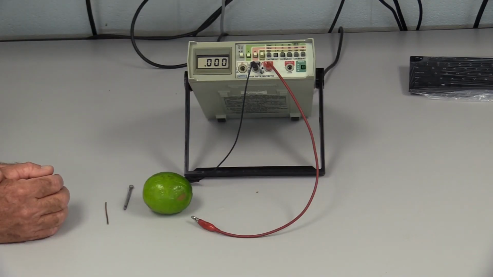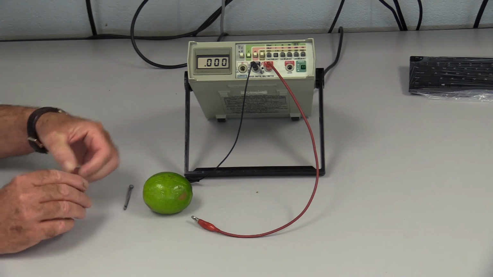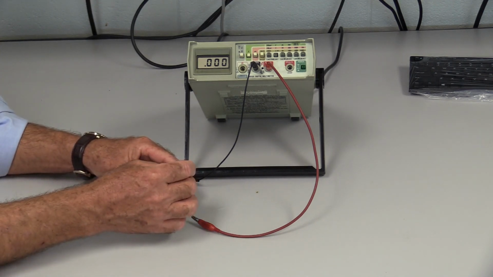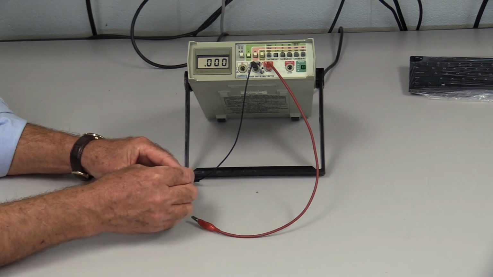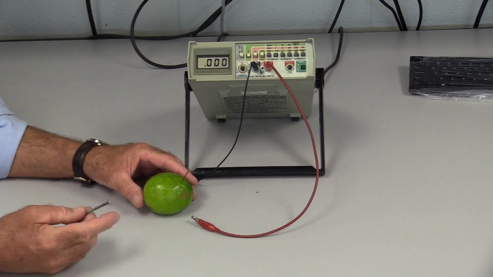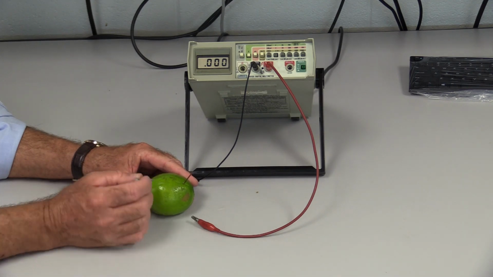So let's look at an example of chemical action used to produce electricity. So we have a lime, and what I'm going to do is put a piece of copper wire in the lime and a galvanized nail. And the galvanized nail is coated with zinc.